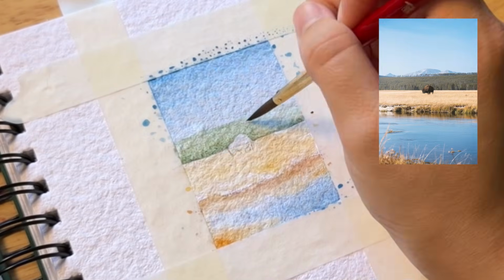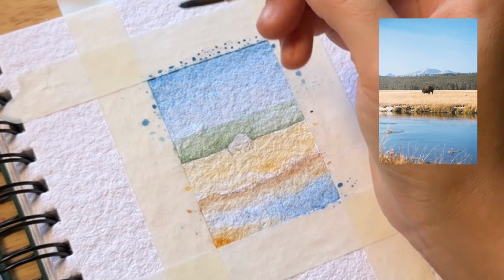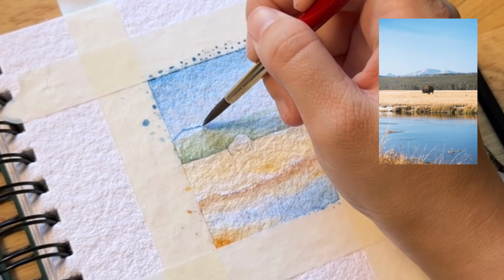This is Cascade green, though you could use sap green, you could use Hooker's green, it doesn't really matter what green here. And I'm painting the area above the bison. I'm very carefully painting around the bison, so the bison is still dry. And this is going to be the forest.